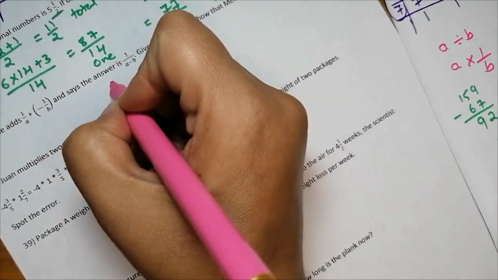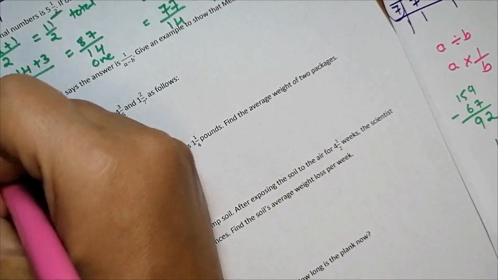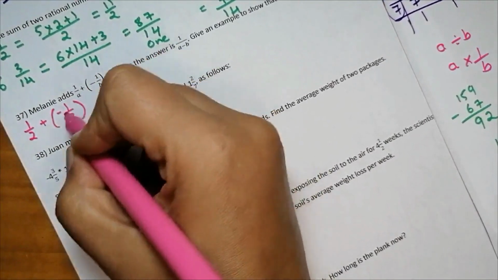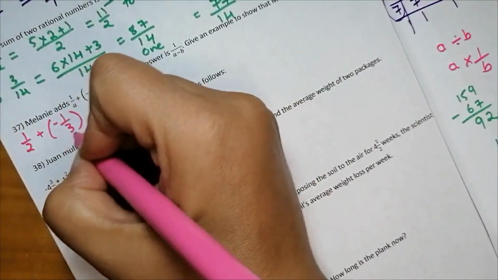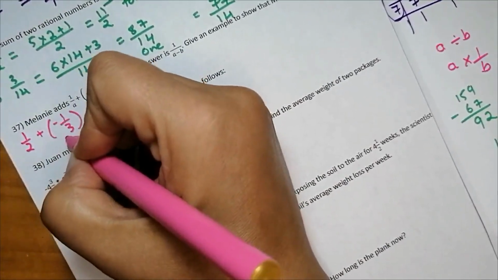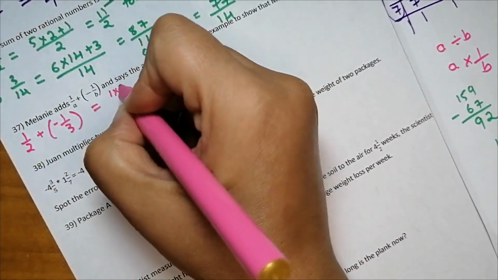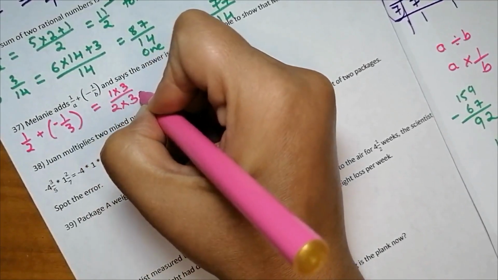Let's say the two fractions are 1 by 2 plus minus 1 by 3. Okay, so these are the two fractions that we are taking. Which is equal to, now we have to have a common denominator, right? So for 2 and 3, the denominator will be 6. So this is 1 times 3 over 2 times 3, right?